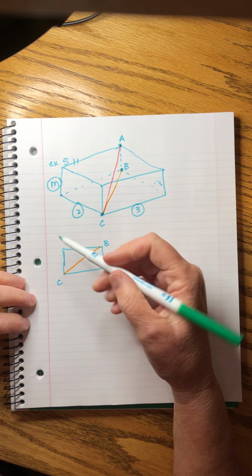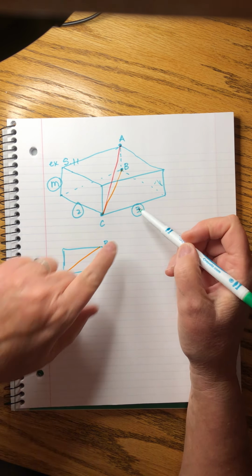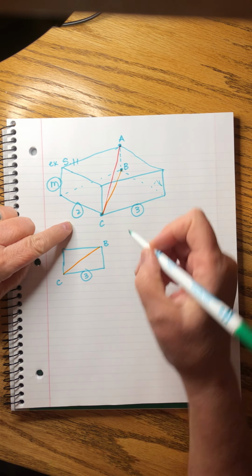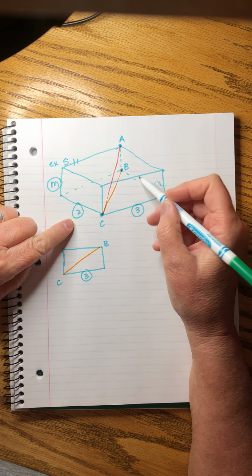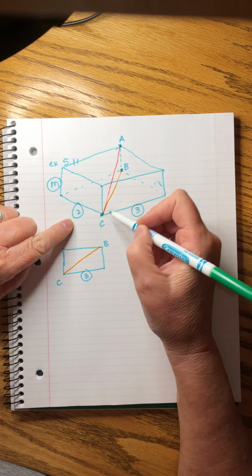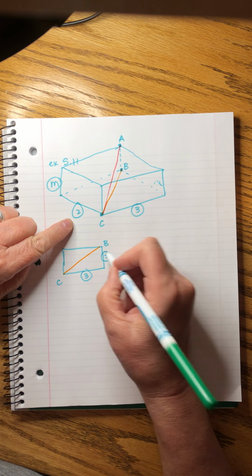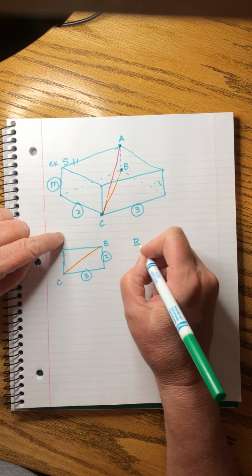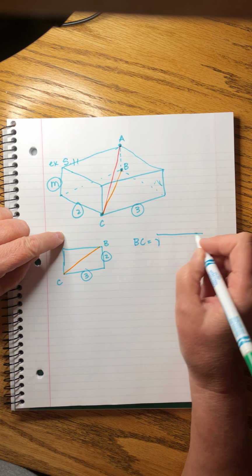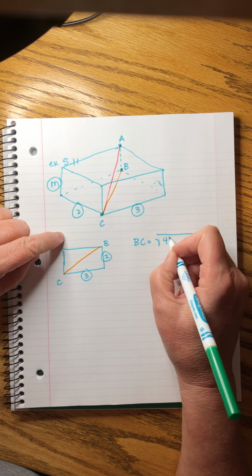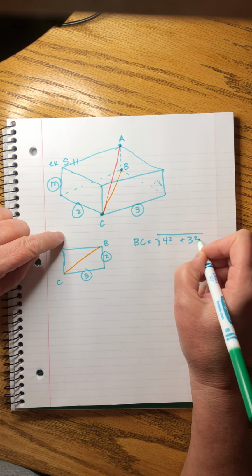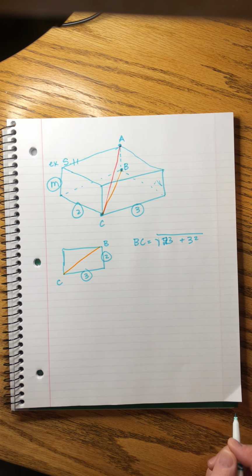I need to know the legs of this. 3 is along here. And then 2 is the length of this side, right? Because it's that one, so it's also that one. So BC equals the square root of 4 squared plus 3 squared. Or, I'm sorry, 2 squared. I squared it in my head, right?